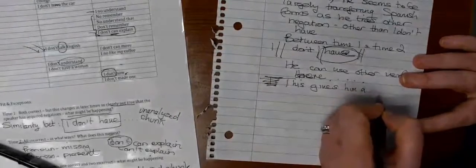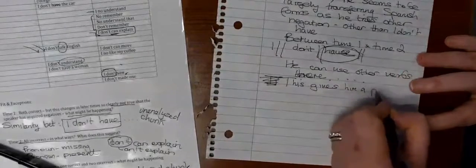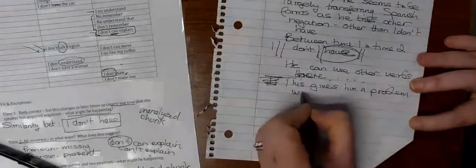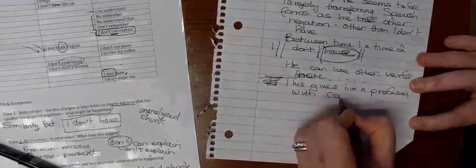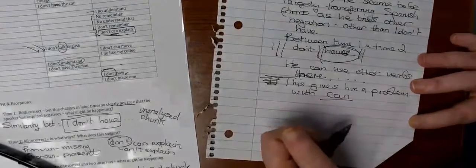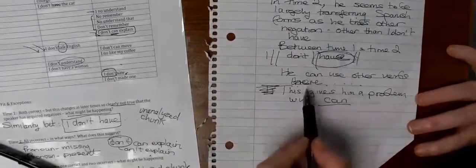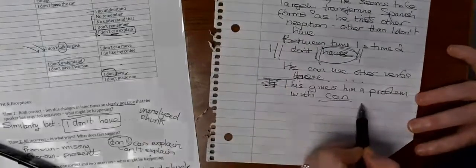He is no longer negating properly. Be very specific. This gives him a problem with what verb? No. No. Can. Good. This gives him a problem with can, because now he's trying to treat can like talk, understand, or whatever. So the fact that he's broken this apart is good, but he's now having trouble working out where that auxiliary goes.